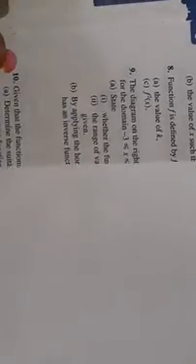Then 8c, f squared x. Okay, so the question for C is f squared x. First we have to know the function f. Where is the function f? Oh, this is the function f.